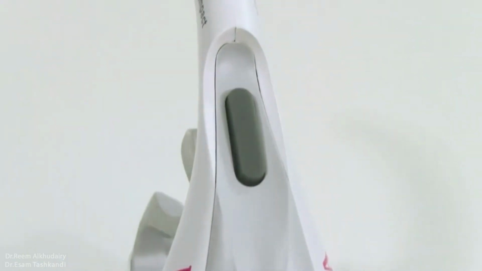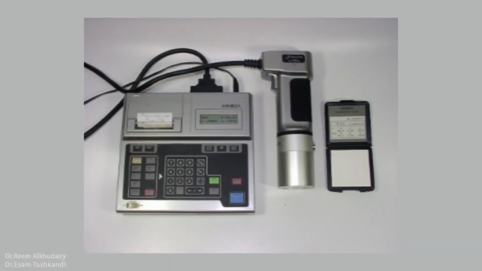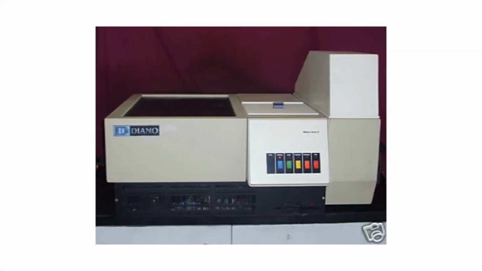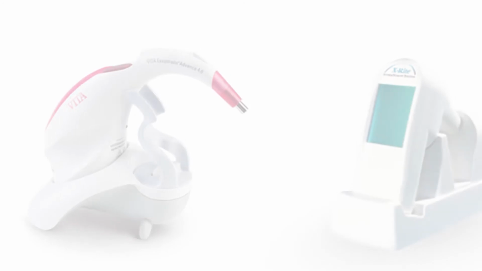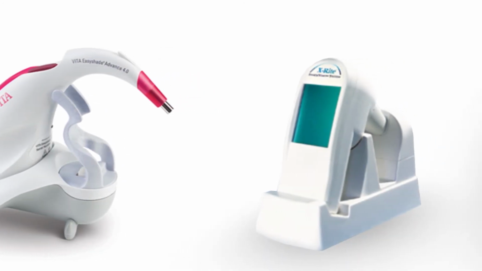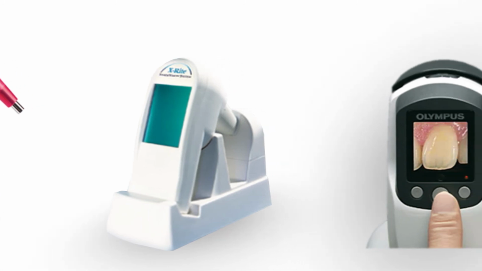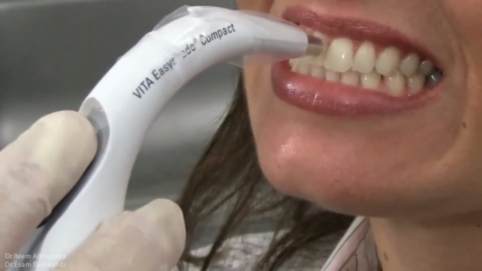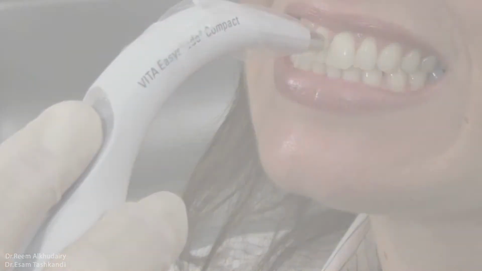Instrumental methods of shade matching have been designed to aid clinicians in determining tooth colors. The earliest device was first introduced in the early 80s, but its inadequate design and accuracy minimized its success. A newer generation of technologies that focus on analysis and color determination were developed, such as spectrophotometry and colorimetry. A spectrophotometer measures light reflectance at different wavelength intervals over the visible spectrum.